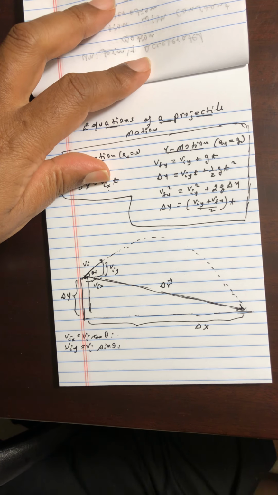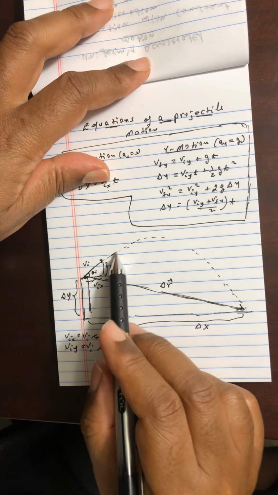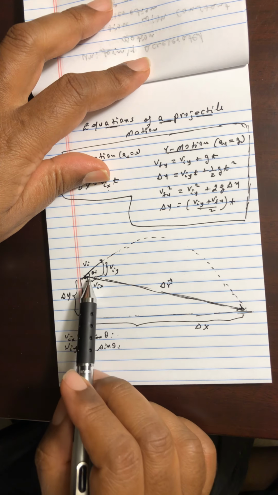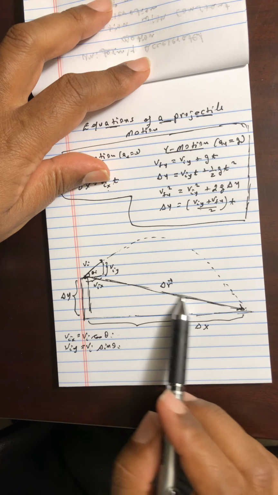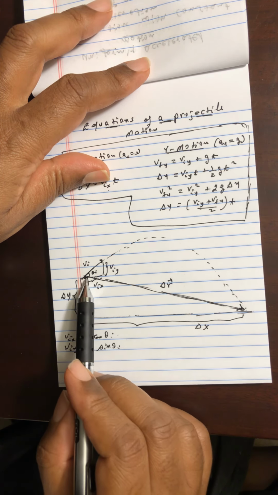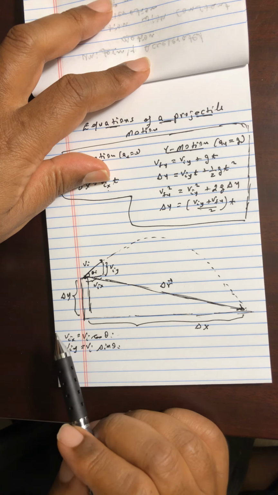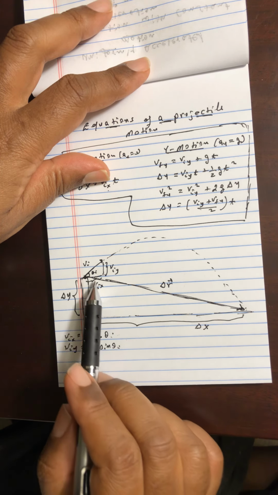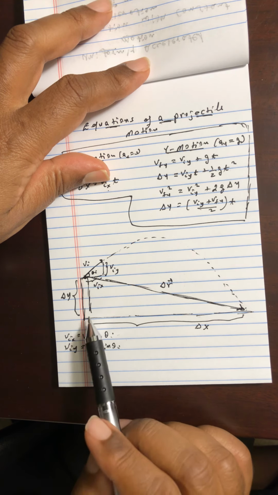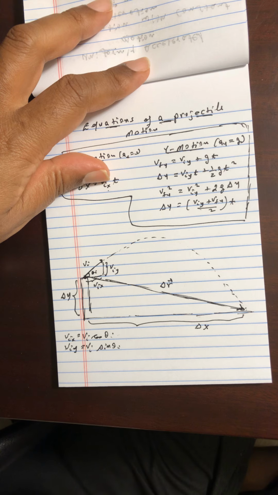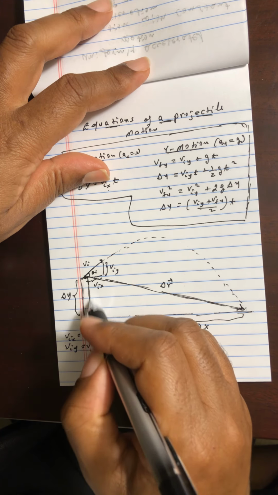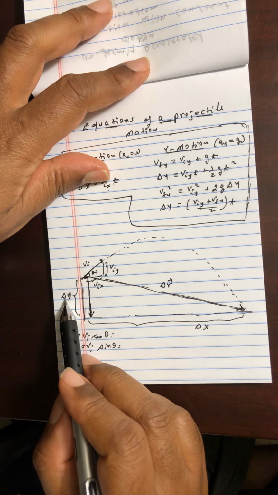So delta x and delta y have nothing to do with the distance traveled by the particle. They're simply the x and y components of this displacement vector, and that vector is simply the vector that connects the initial point to the final point. So delta x is the horizontal component of this vector, and delta y is the vertical component. And remember, don't forget this sign convention. If y is decreasing, it's going to be negative.